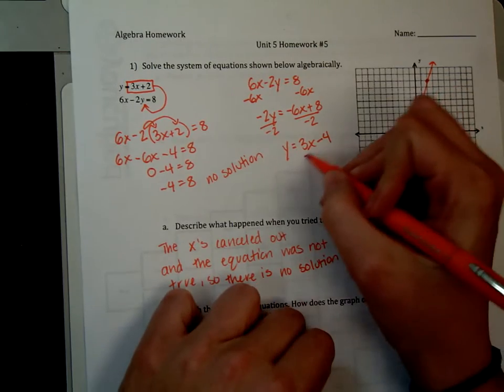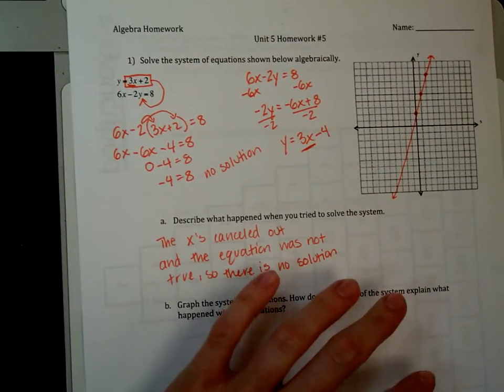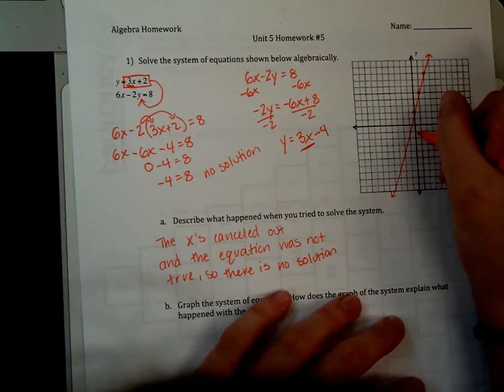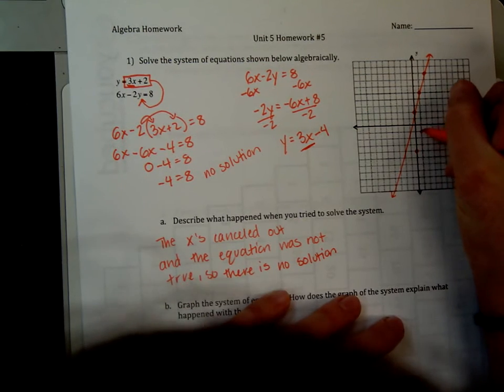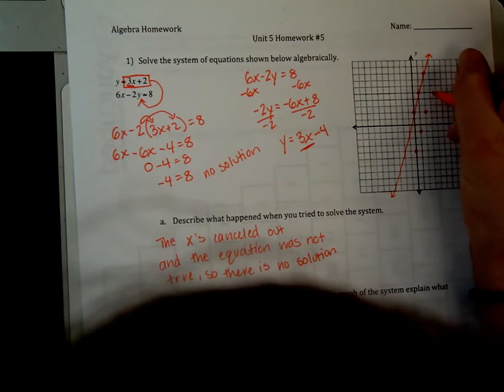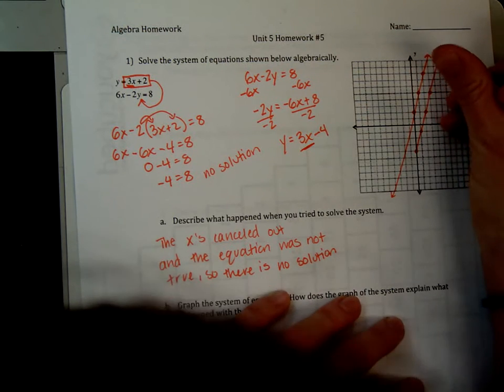So one thing I noticed is that the equations have the same slope. So that tells me that they're going to be parallel. But let's just double check. 1, 2, 3, 4. And I go up 3 and over 1. So they are parallel.